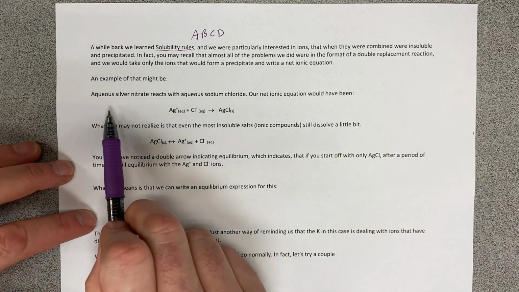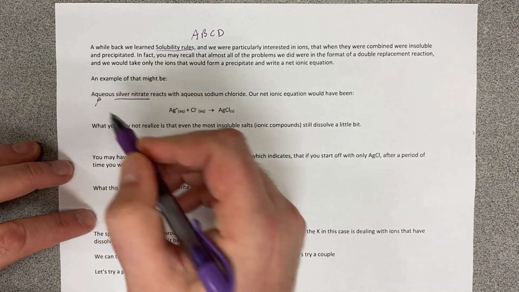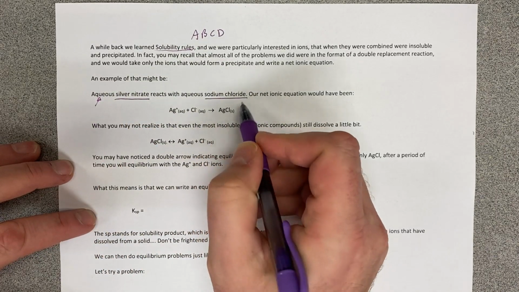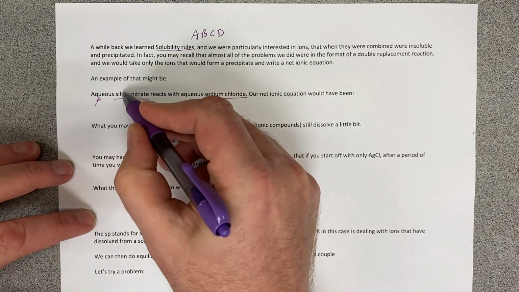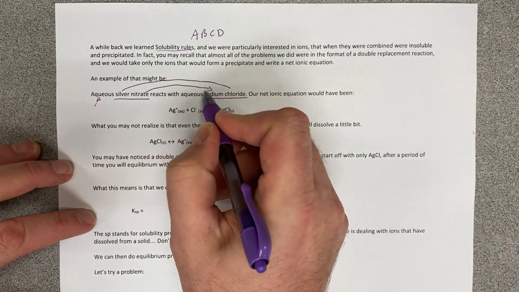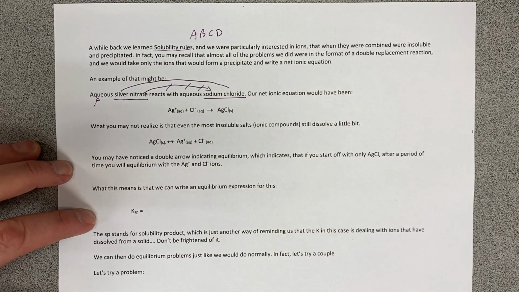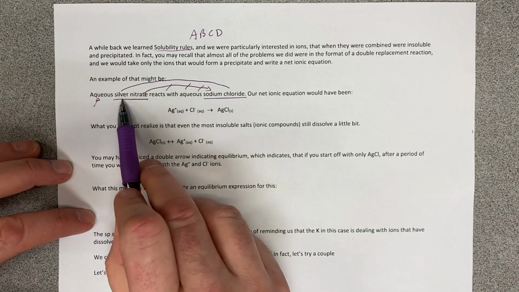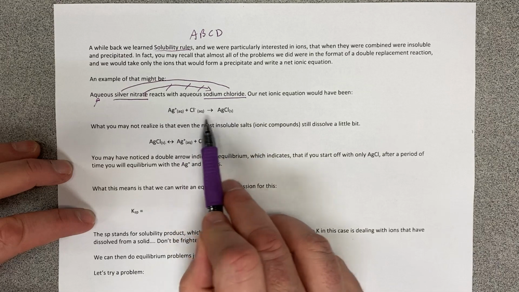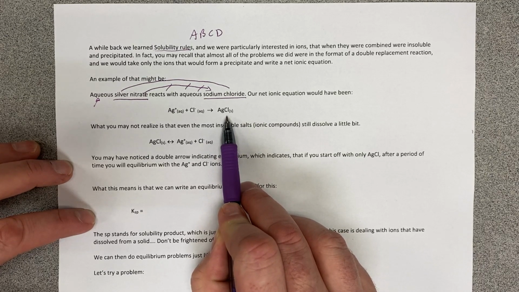An example might be if we gave you silver nitrate, aqueous, which means that it's dissolved in water, and we put it together with sodium chloride. The end result is that the silver and the chloride will hook up, and these two would try to hook up, but they would be soluble, and they would be considered spectator ions. So we have the Ag+ ion hook up with the Cl- ion and form AgCl. We said that this AgCl was insoluble. In other words, it formed a solid when it was in water.